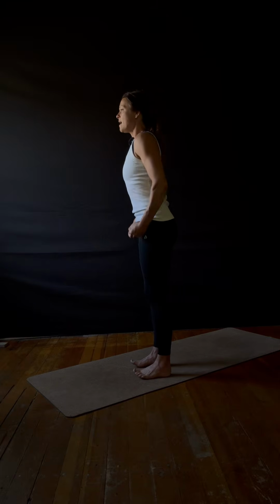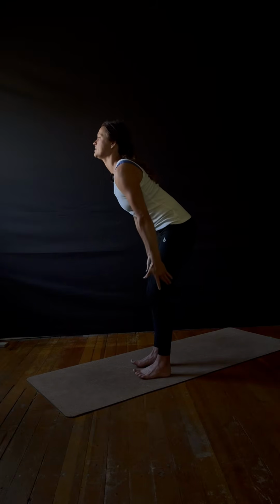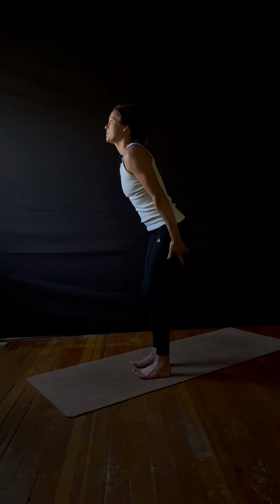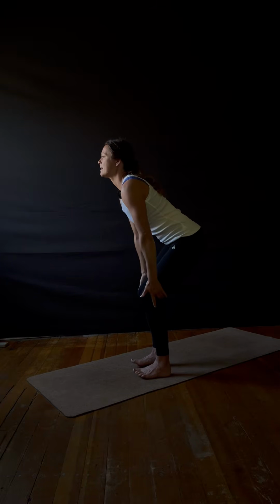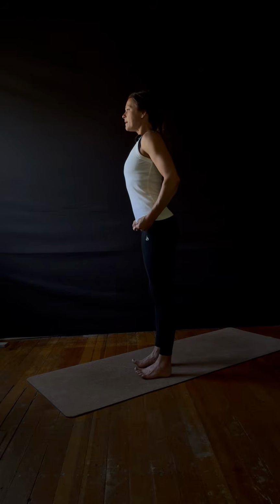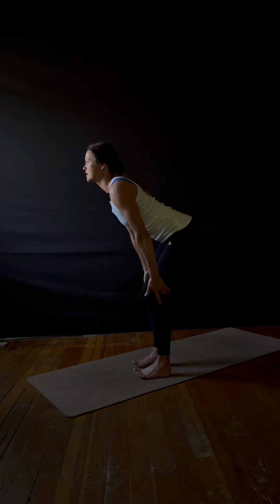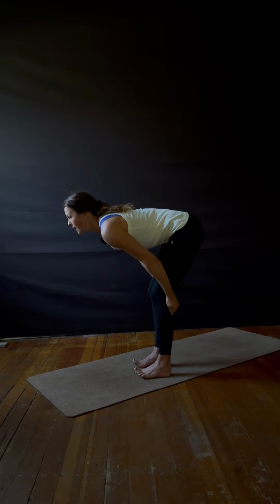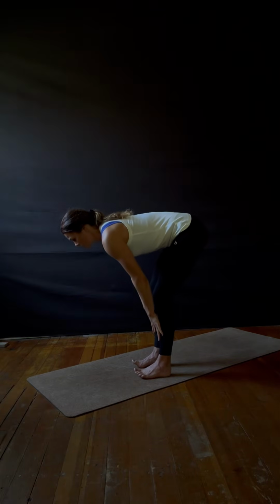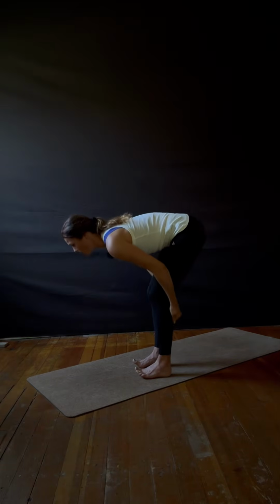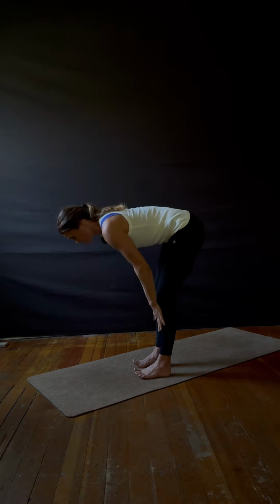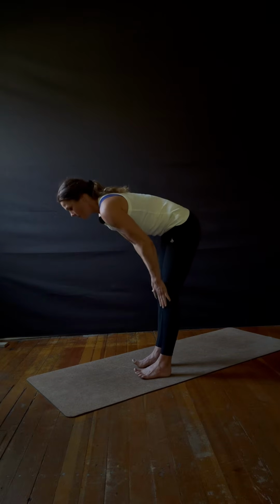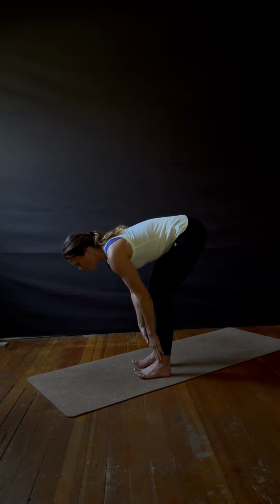Pull the quads up, ground down through the hamstrings. Pull the front of the upper leg up, ground down through the back of the upper leg. Ground the shins down towards the earth, pull up the calves. Ground the shins down towards the earth.